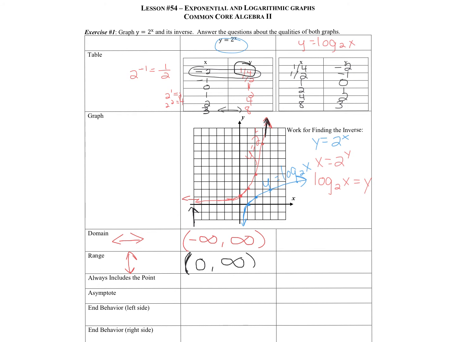If we look at the log graph for domain and range, the log graph has the same situation for the x's. So we see that it starts right after the y-axis or right after 0. And then this side of it goes to infinity.